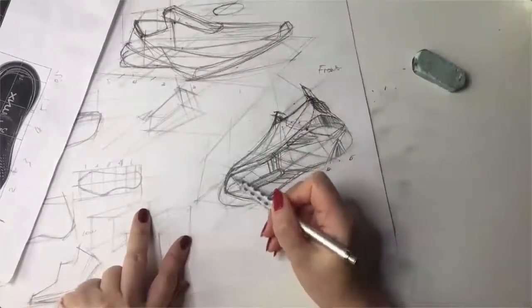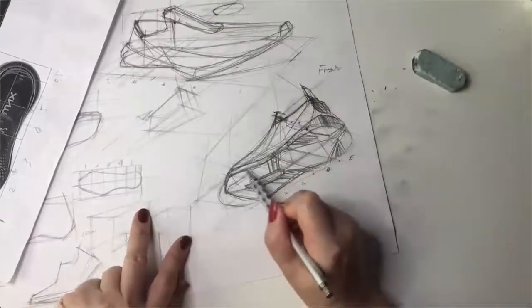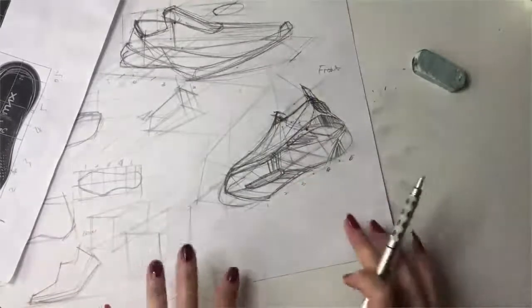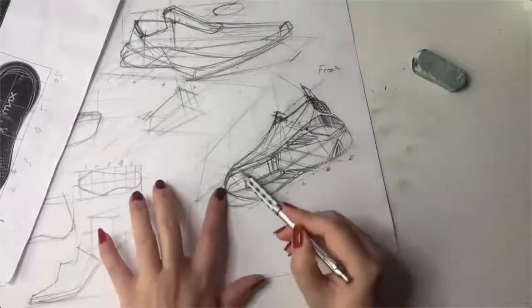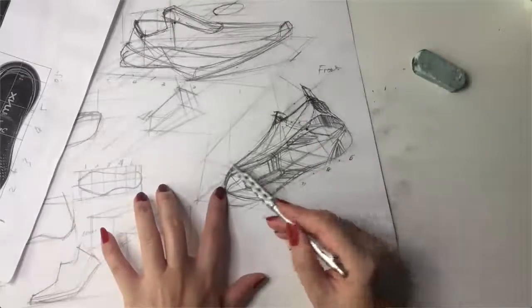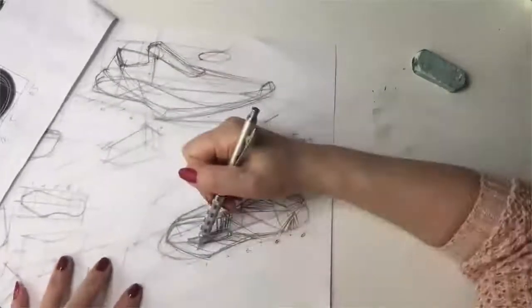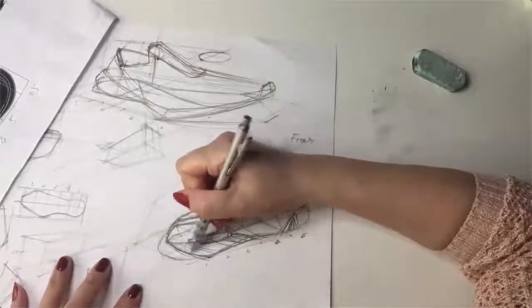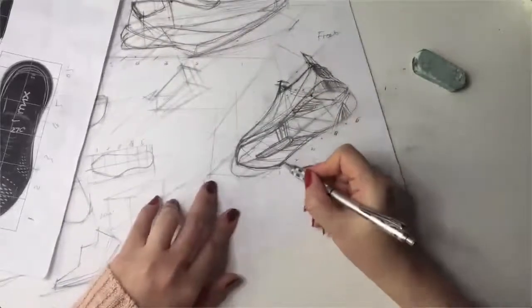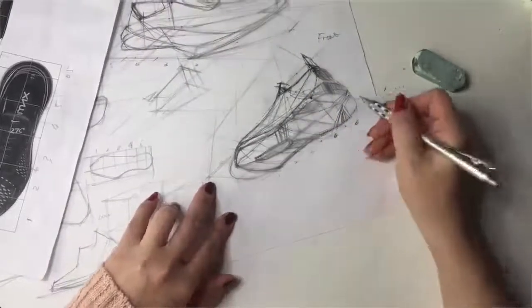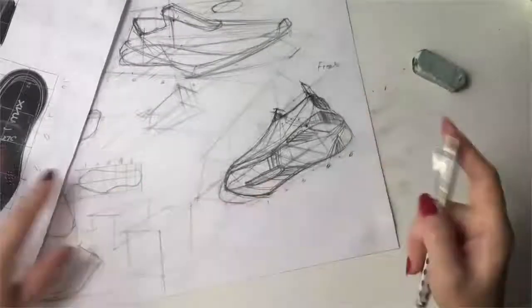Why can we not see much from this side? Because we're looking from the bottom, so we cannot see the top plane. We're only able to see the side plane. So that is about what this shoe looks like from the bottom.